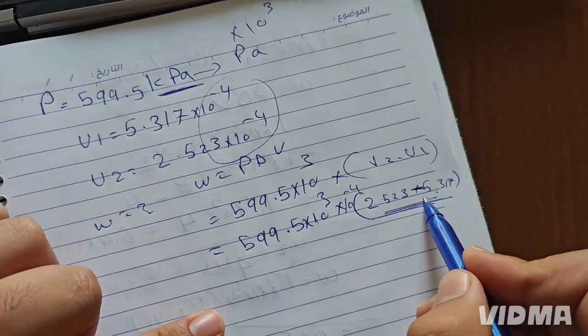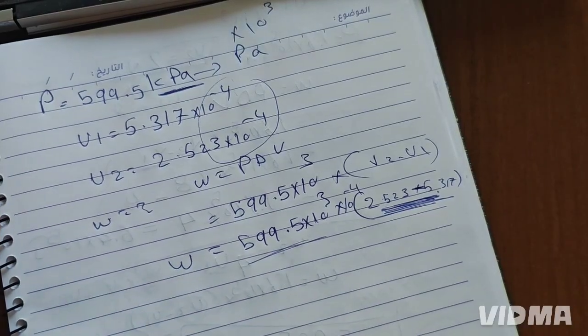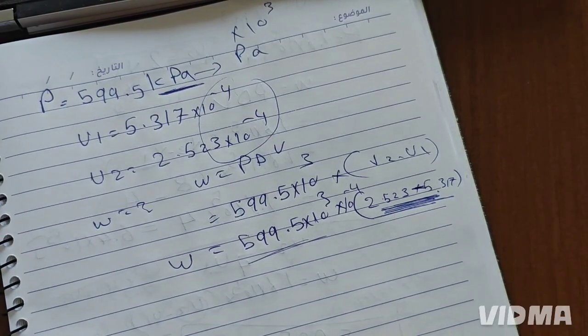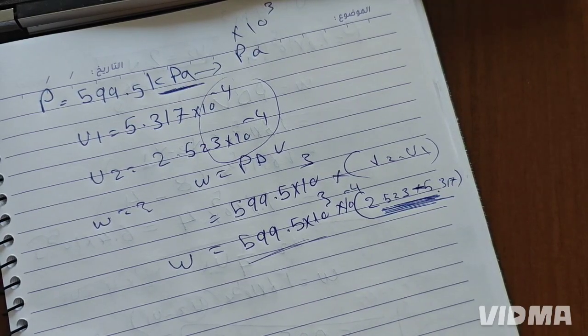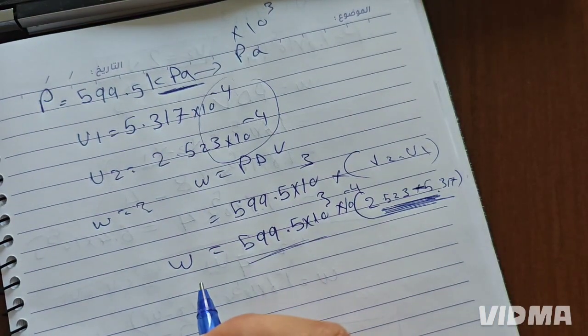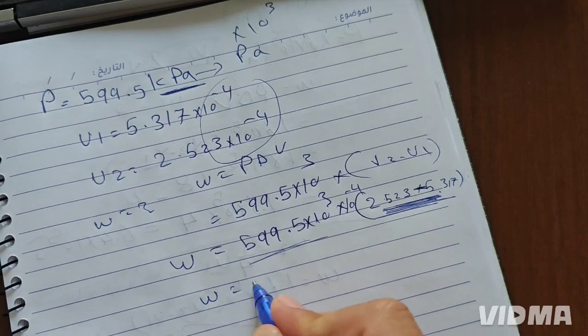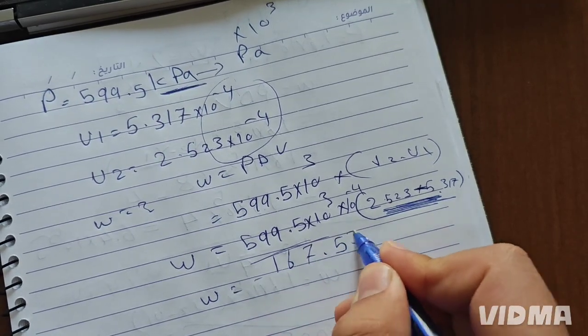Just subtract the numbers and multiply the result. So the answer to this question will be negative 1167.5 joule.